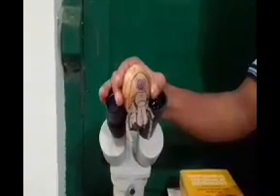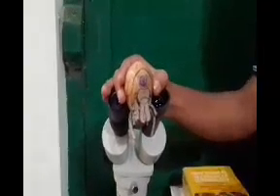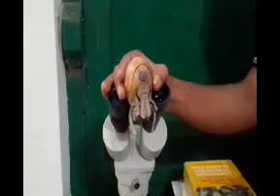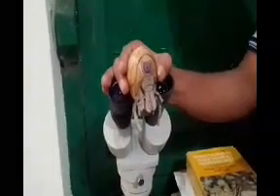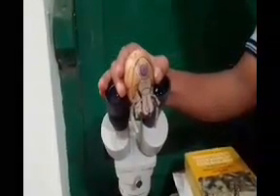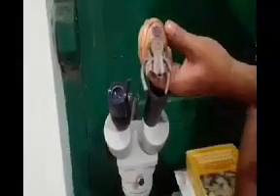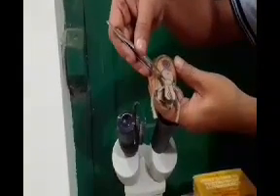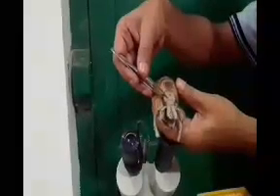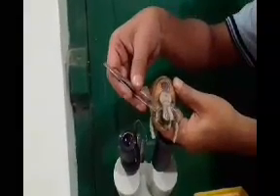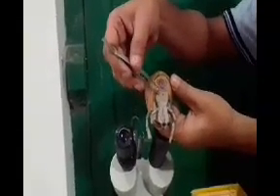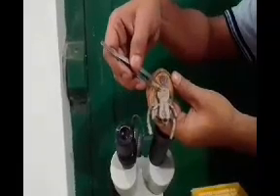Now, the different appendages which are there over here, I just want to dissect those and also explain those one by one. So, the first appendage, if we start from the back of the head, is known as labium.